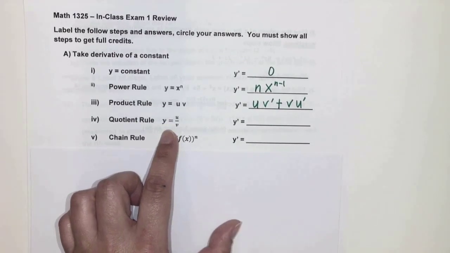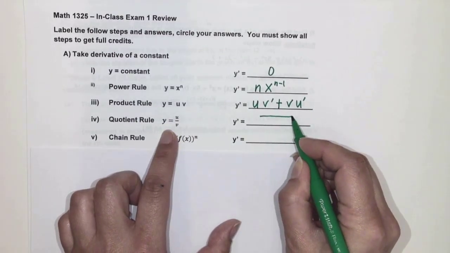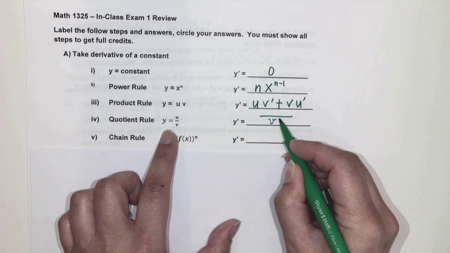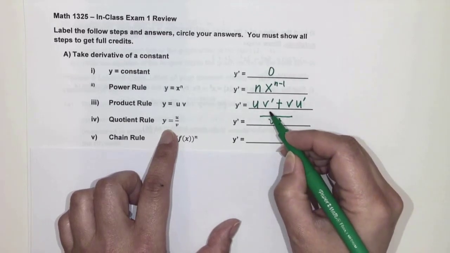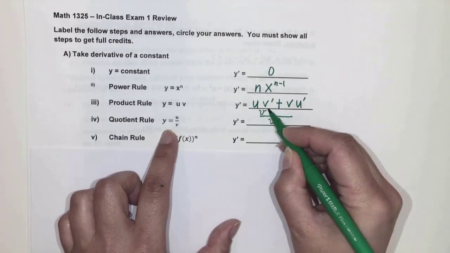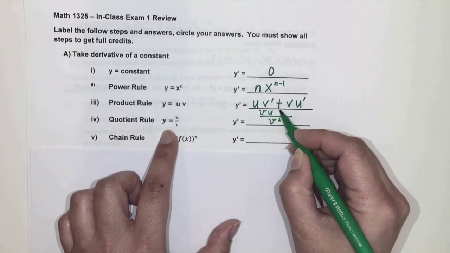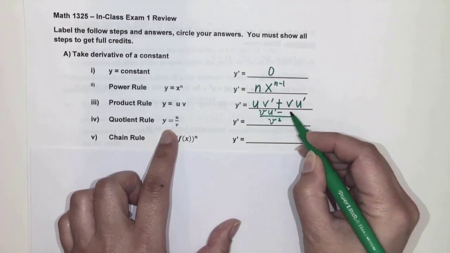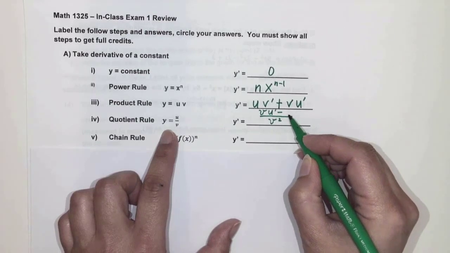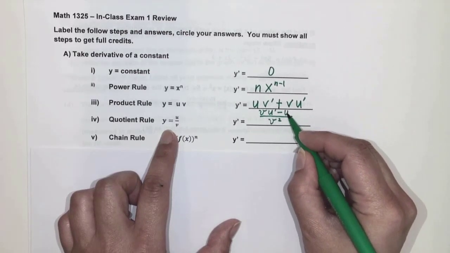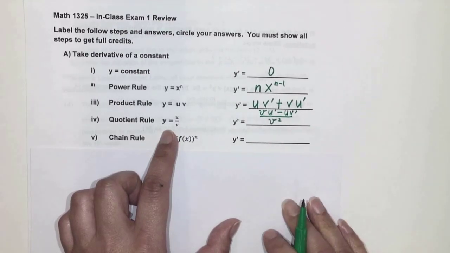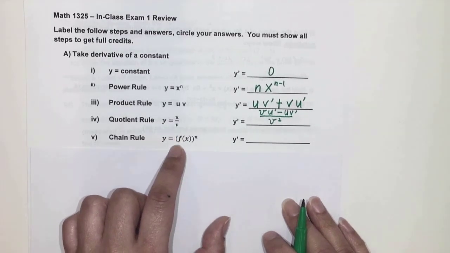For the quotient rule, the order does matter. First, the bottom part needs to be squared, and then the top part, we start with the bottom. Take the derivative of the top. This time it's going to be subtraction, and do the top part, take the derivative of the bottom part, like that. Okay, the very last one is the chain rule.